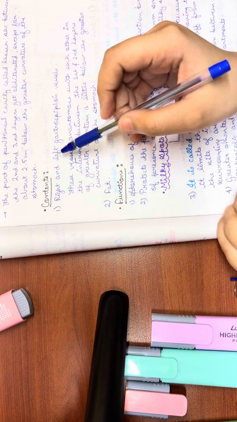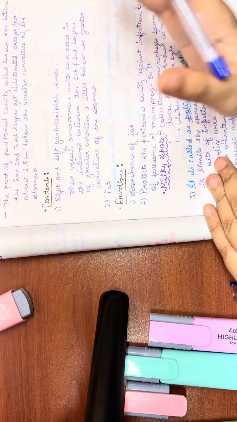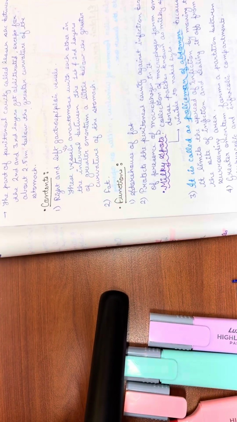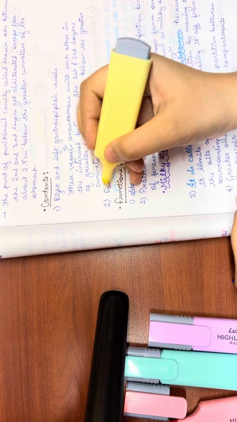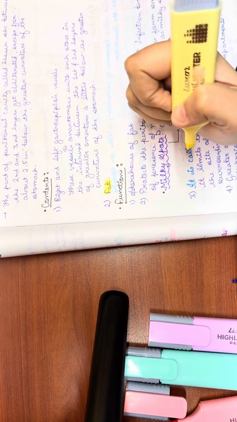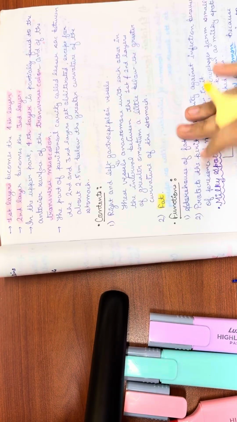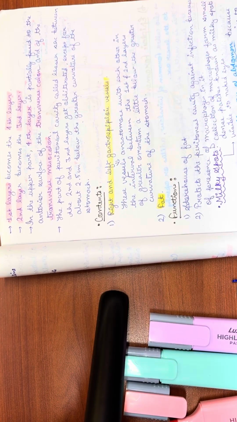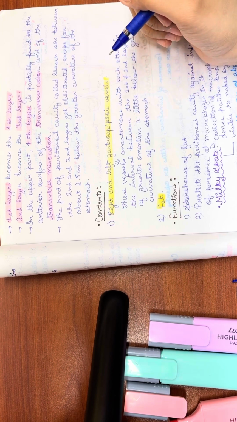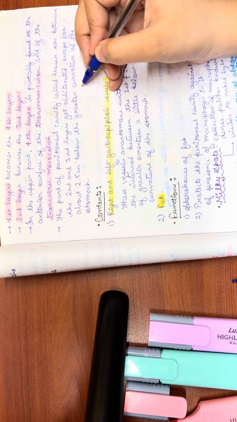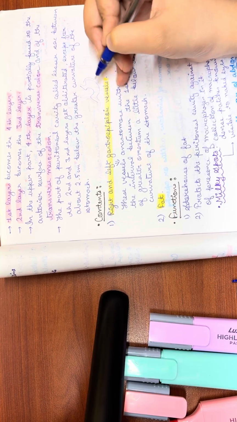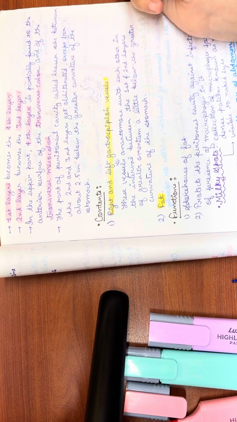So now we are here to discuss the contents of this greater omentum. The first and very easy content is the fat, as we already discussed that it is a storehouse of the fat, and also it contains the right and the left gastroepiploic vessels. When I was teaching the blood supply of the stomach, you saw that the greater curvature is supplied by the right and left gastroepiploic vessels.